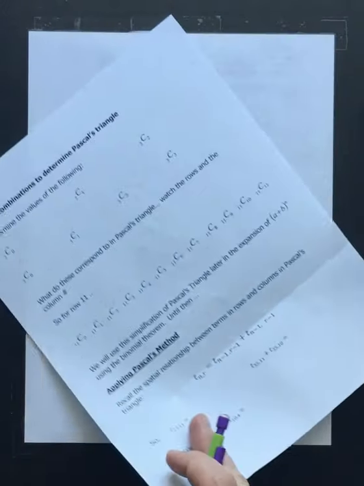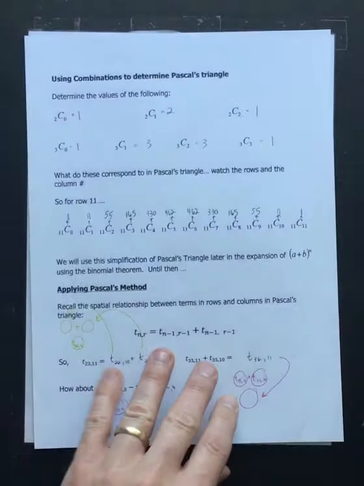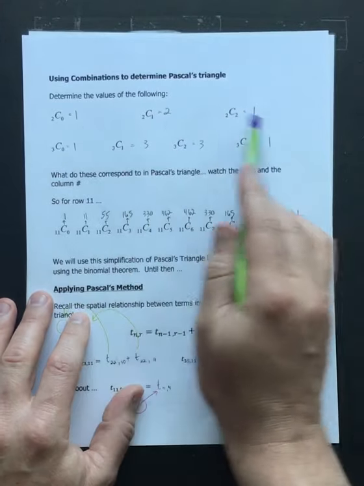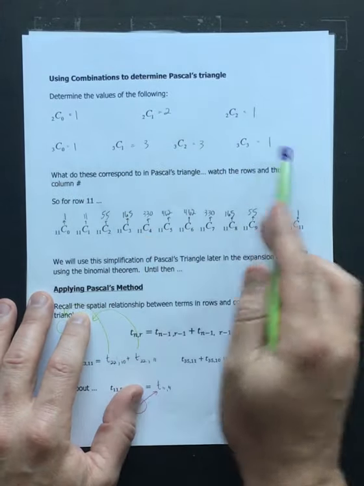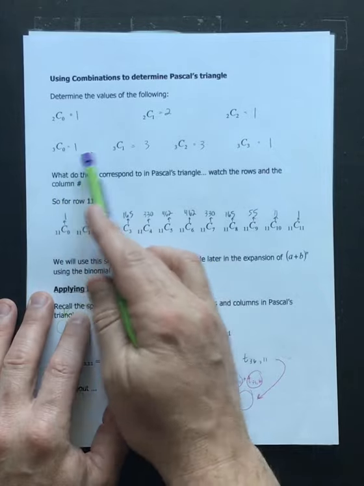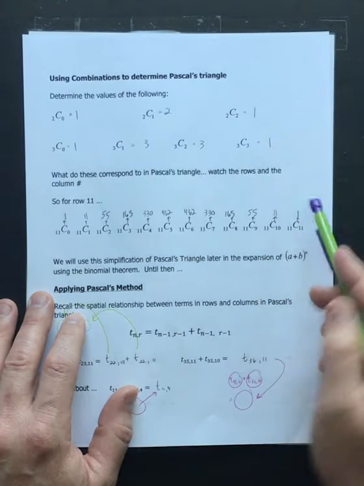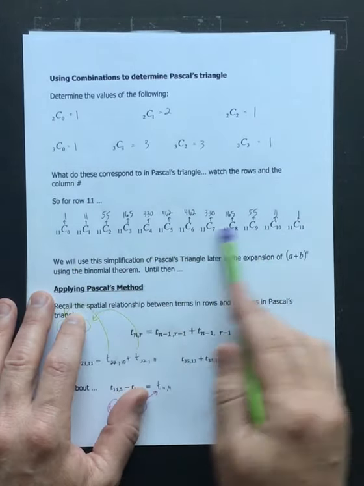And just to go over, I guess I'll actually just use your notes to go over this. This is just what I've been talking about all along. Each row in Pascal's triangle, 1, 2, 1, is actually chooses. 1, 3, 3, 1 is 3 choose 0, 3 choose 1, 3 choose 2, 3 choose 3, and so on. Here's where I do row 11 and I figure it all out.